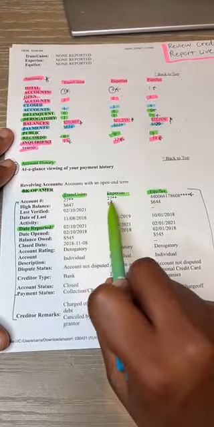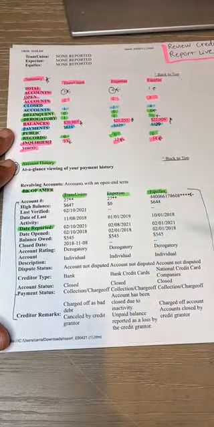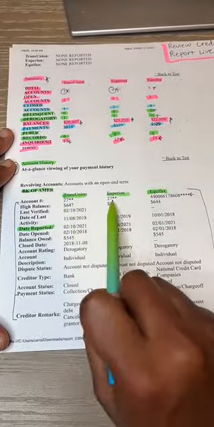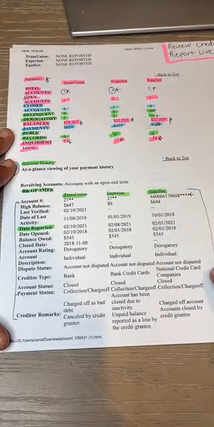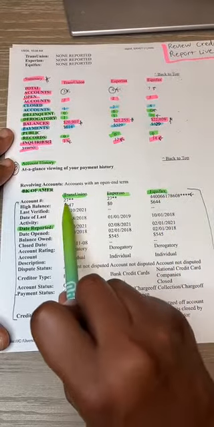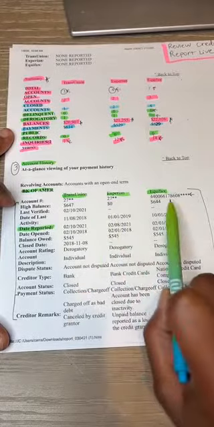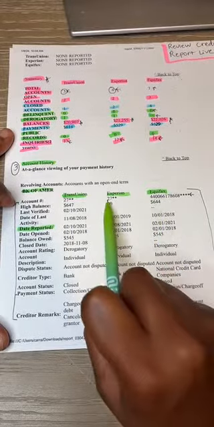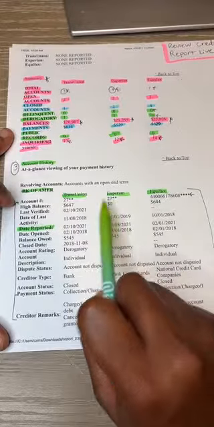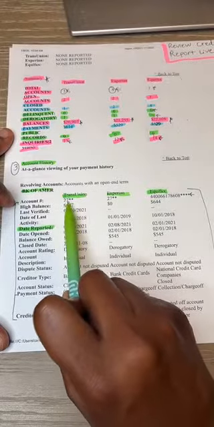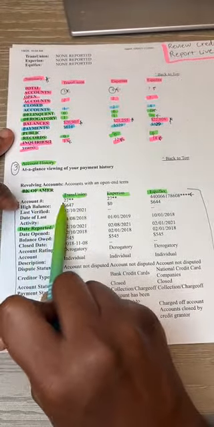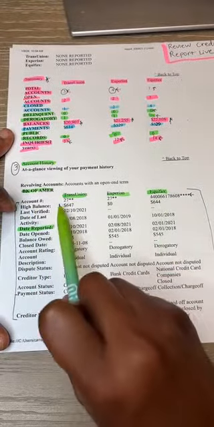This is one way that you could get this account removed if you wanted it. If the person wanted it removed from their report, this is one way that they could get it removed off of their report. Because it's going to list the account number, and if you look at your records and this account number is not the same, not correct rather, then you could get this removed. But the first thing is going to list your account number.